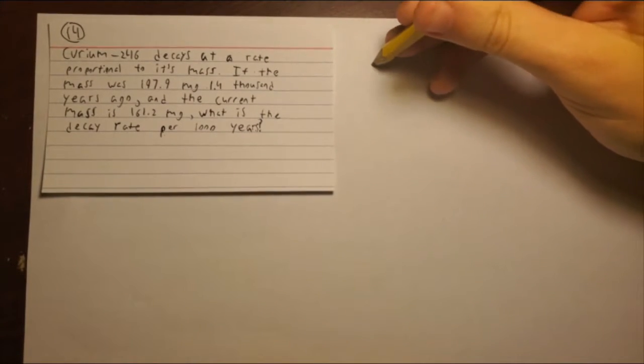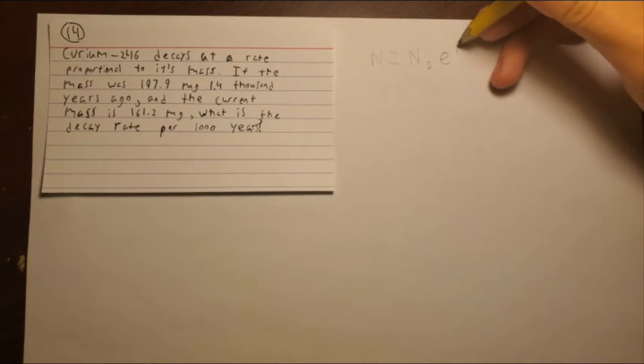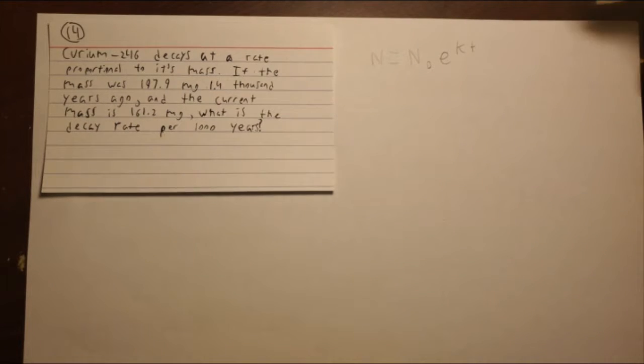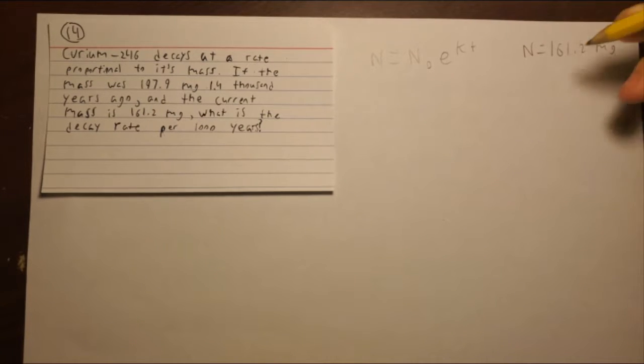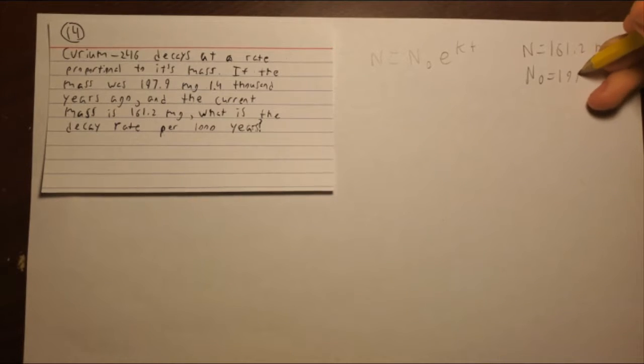So when we see that curium-246 decays at a rate proportional to its mass, we know that we're probably going to use this equation. N equals N naught times e to the power of kt. And so we have all these variables except for k, so we know that N is going to be equal to the mass after the decay, which would be 161.2 milligrams, and N naught will be 197.9 milligrams.